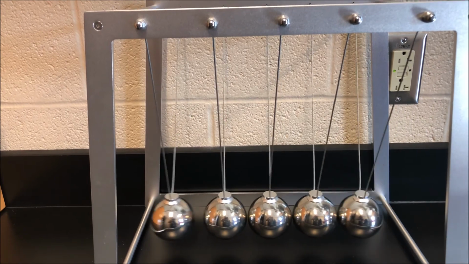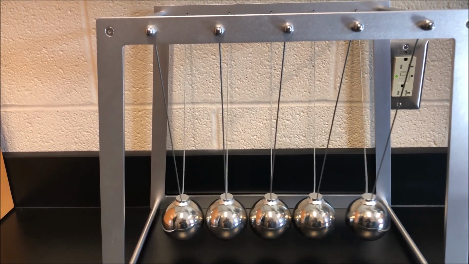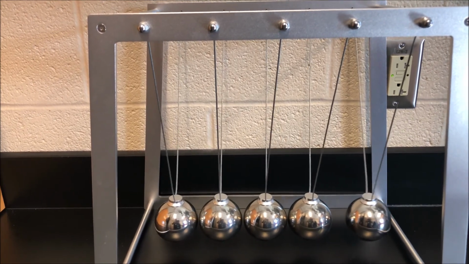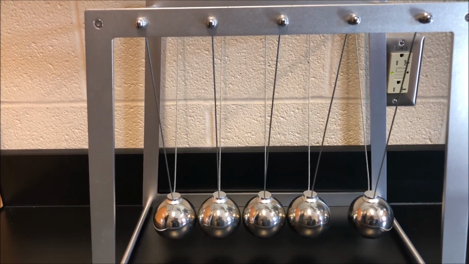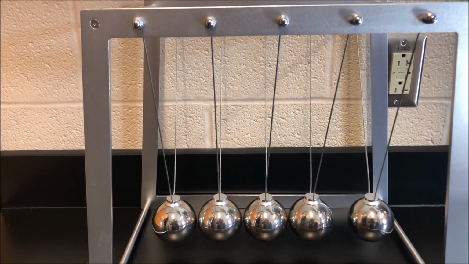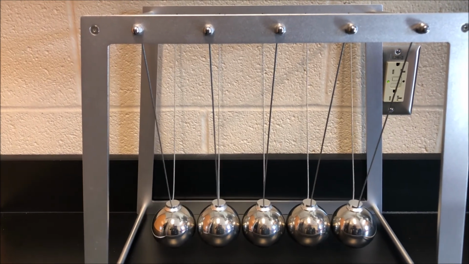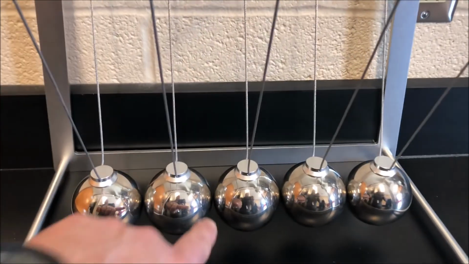Each time that sphere slams into the first sphere that's just sitting still, it transfers its energy to the next one, and then to the final one. That energy sends the final one shooting out, which then just repeats the entire process again. Right? So that's Newton's third law. For every action, there's an equal and opposite reaction.